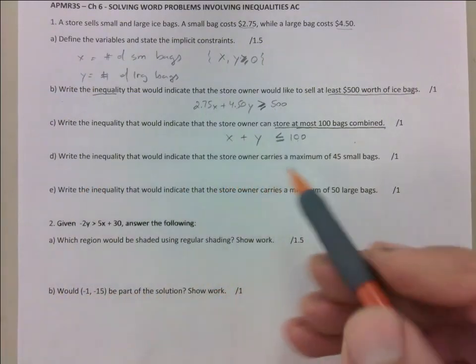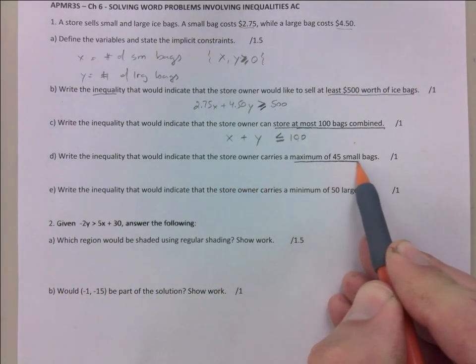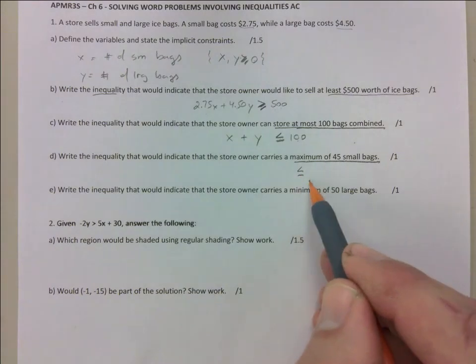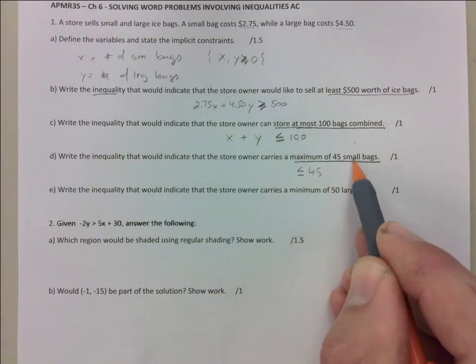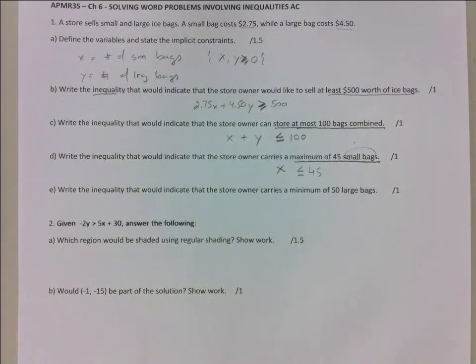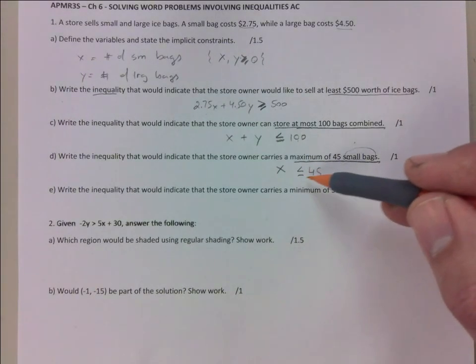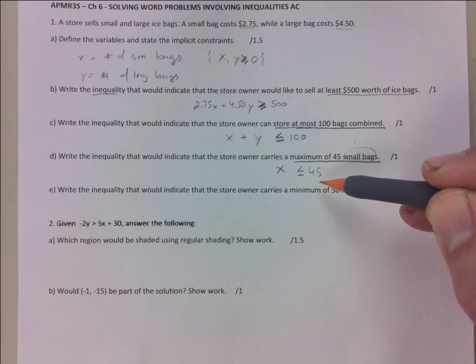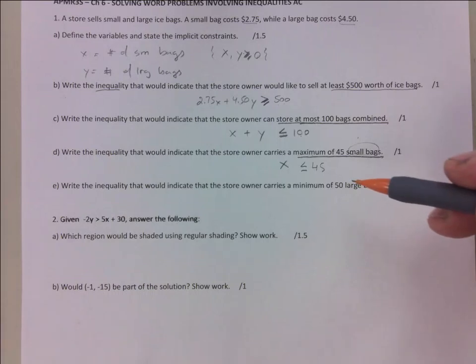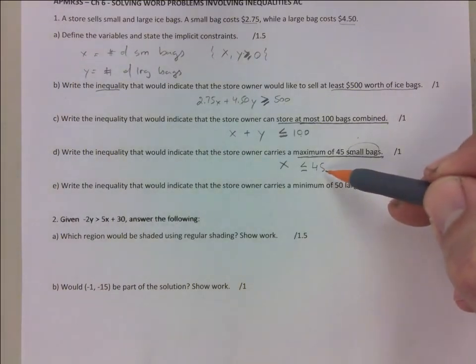Inequality that would indicate that the store owner carries a maximum of 45 small bags. A maximum is up to, so it should be pointing this way, 45. And it's only talking about small bags, right? It's particular to small bags. So we're going to go X is less than or equal to 45. That's it. What would this boundary line look like if it's X? Like this or like this? It's like this, okay? So just so you know, if you ever had to graph that, it's a vertical line going through 45. Okay?